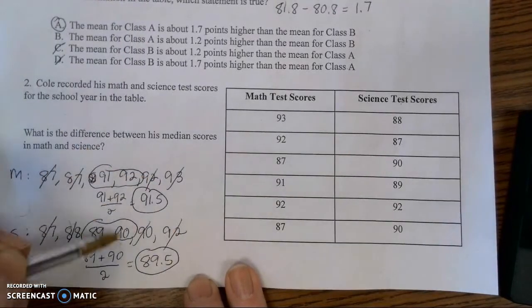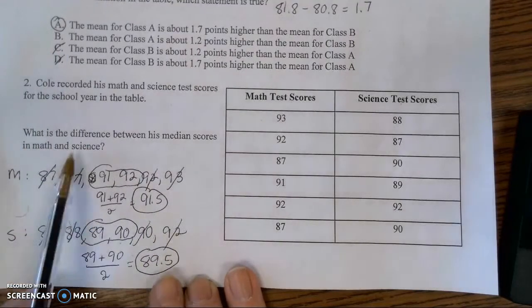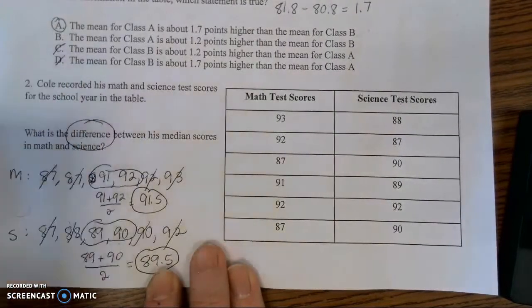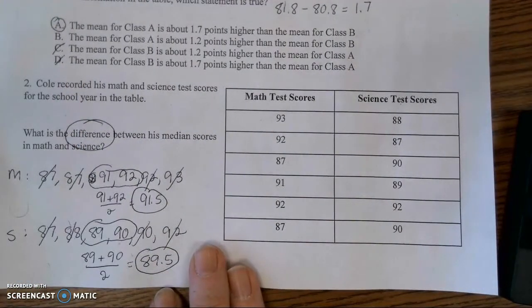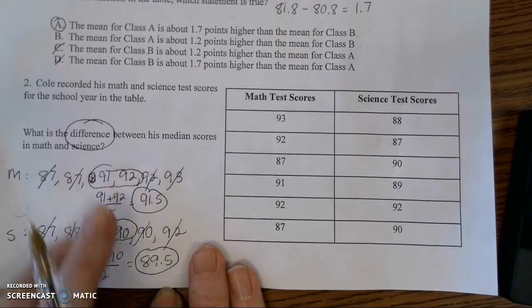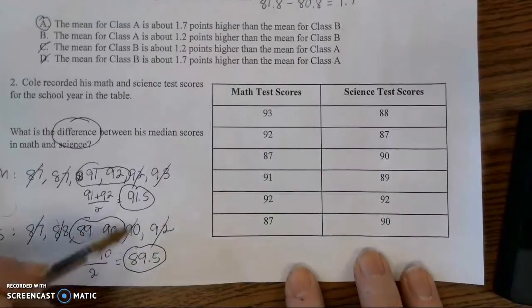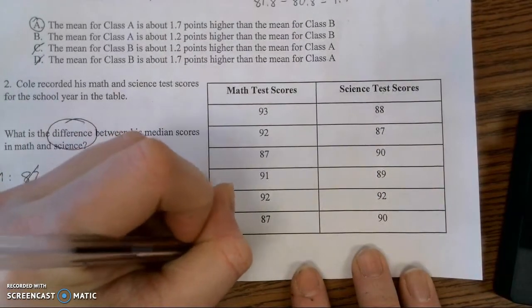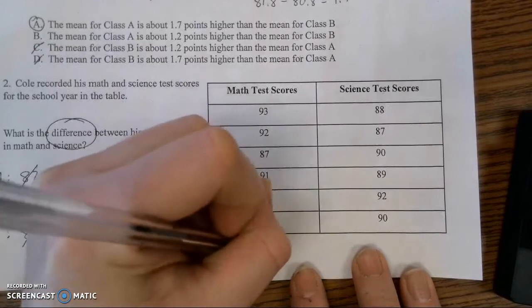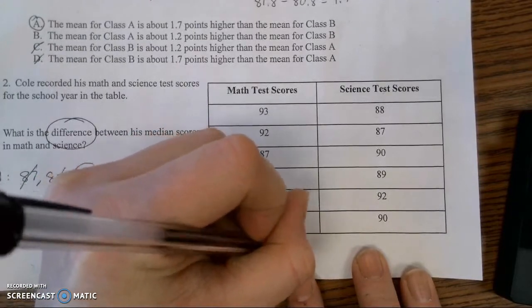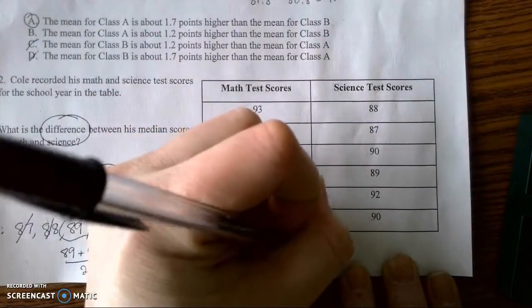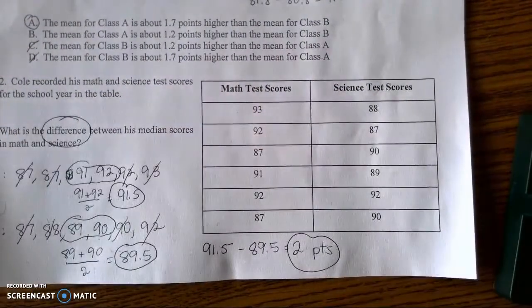So those are our 2 medians, but then we need to look back at this question. So it says, what is the difference between his median scores in math and science? So if we are talking about the difference, we're talking about subtraction. So I actually need to take these 2 and subtract. So I'm going to take 91.5, and I'm going to subtract my other median score of 89.5. And when I do that, I would get 2 points as my difference. So 2 points would be the answer.